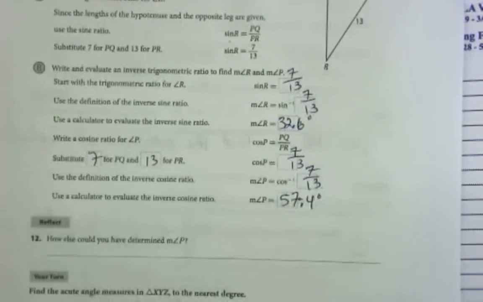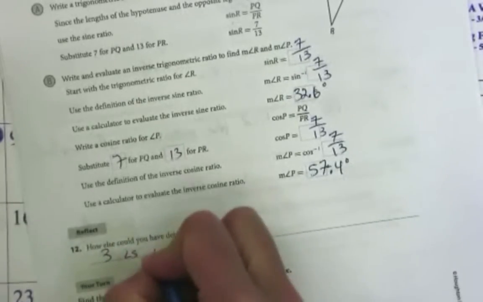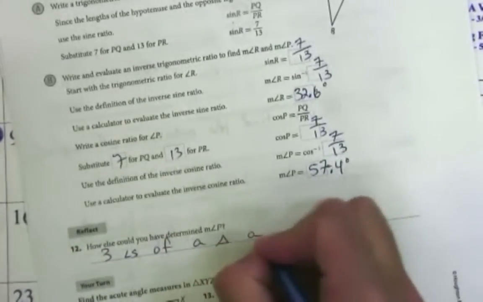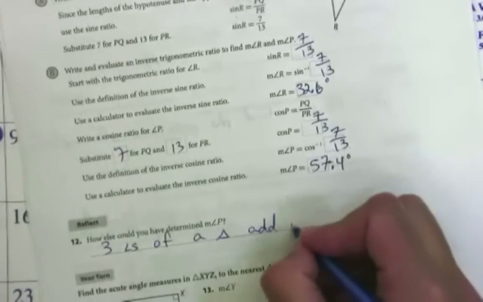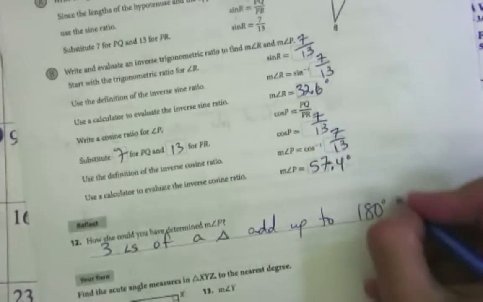How else could we have found angle P? We could have used Pythagorean's theorem. Oh no, even easier. The 3 angles of a triangle add up to 180 degrees.